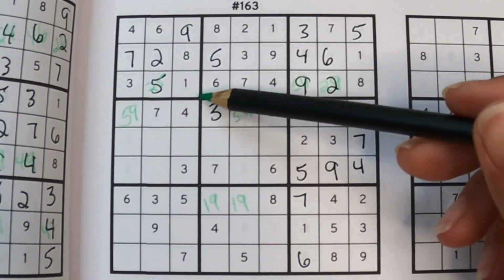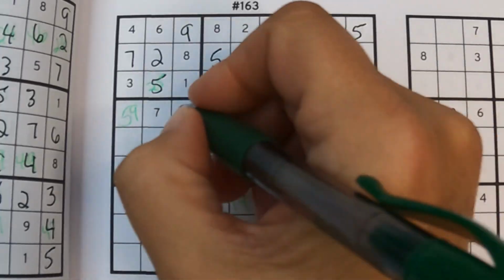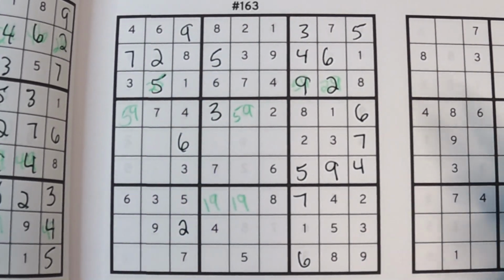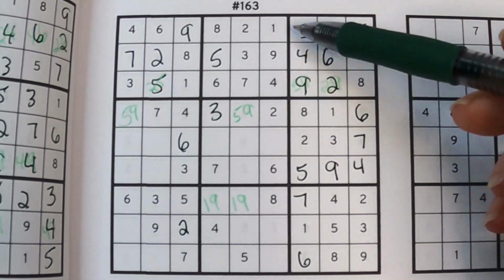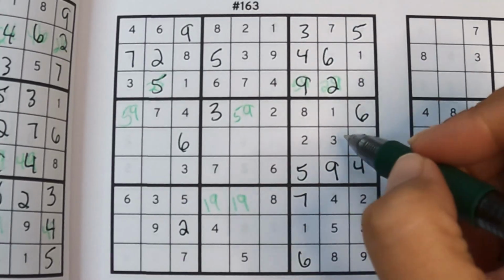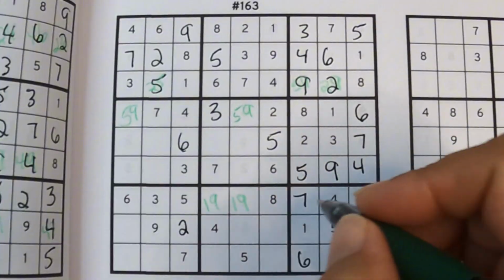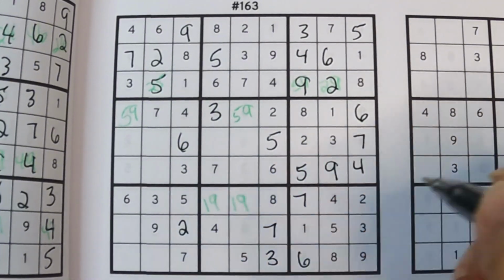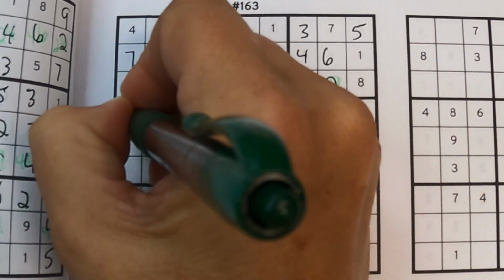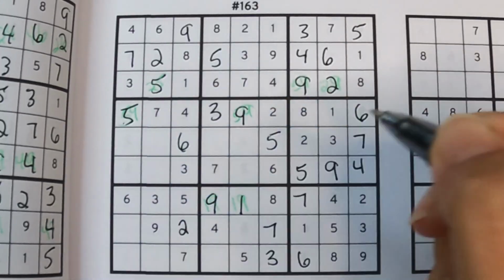For this column, we're missing 2 and 6. We've got a 2 here, so 6, 2. For this column, we're missing 3, 5, and 7. We've got 3 and 7 here, so this is our 5. 3 here, so 7, 3. That 5 makes this our 9, 5. And that 9 makes this our 1, 9.